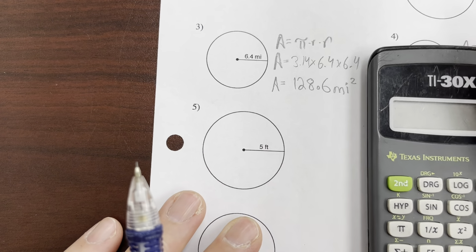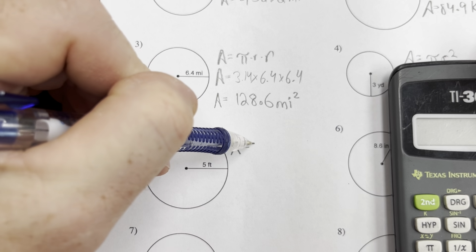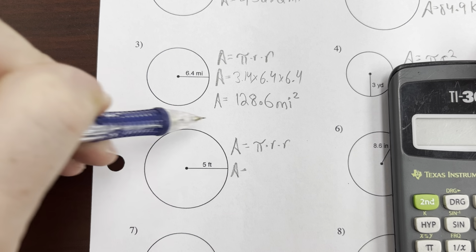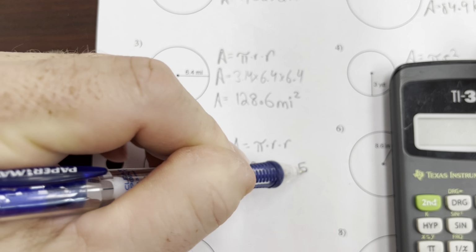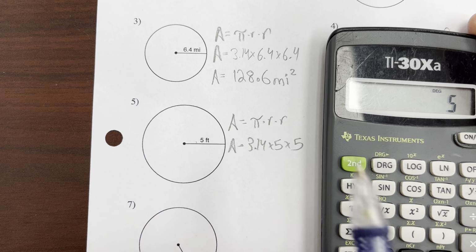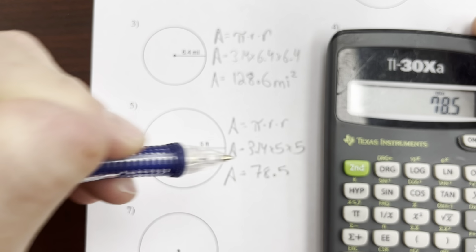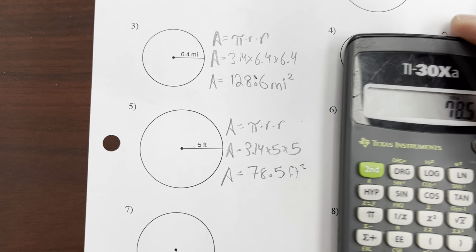All right, 2 more, and then that's enough. It's all the same, just a different radius each time. Pi times r times r. Area equals pi, our radius this time is 5. 3.14 times 5 times 5 equals 78.5. No rounding needed there. Feet squared.